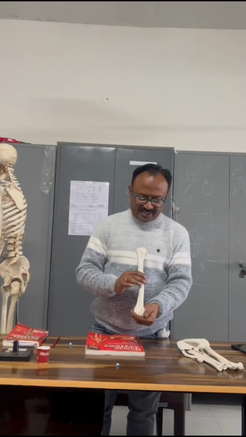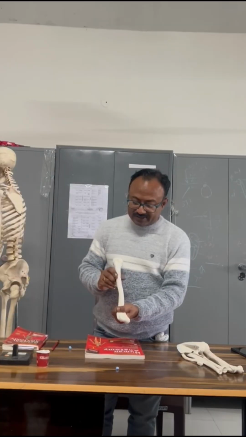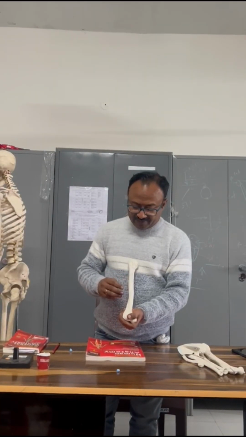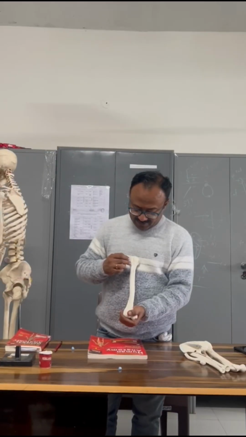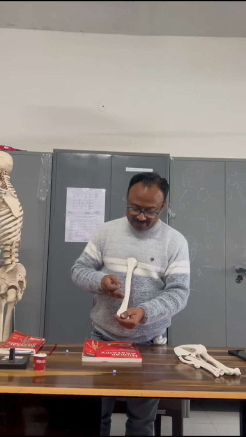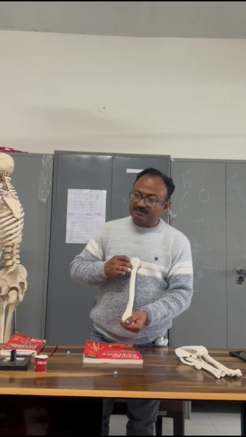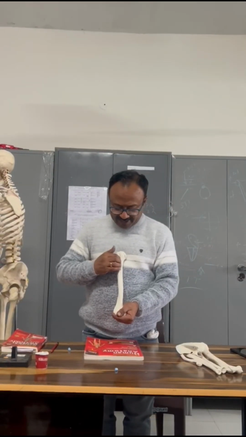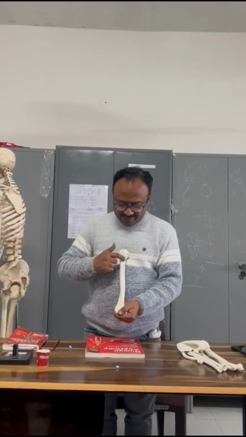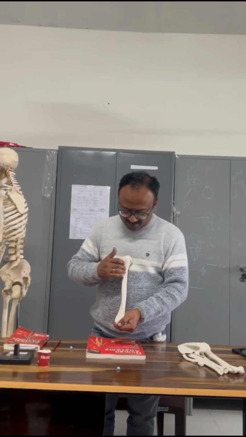Now we come to the shaft of the bone. You'll find the shaft has 3 borders and 3 surfaces. The borders are the anterior border, medial border and lateral border. Here you see the anterior border is continuous with the lateral lip of the bicipital groove. The bicipital groove has 3 parts: the lateral lip, medial lip and floor.